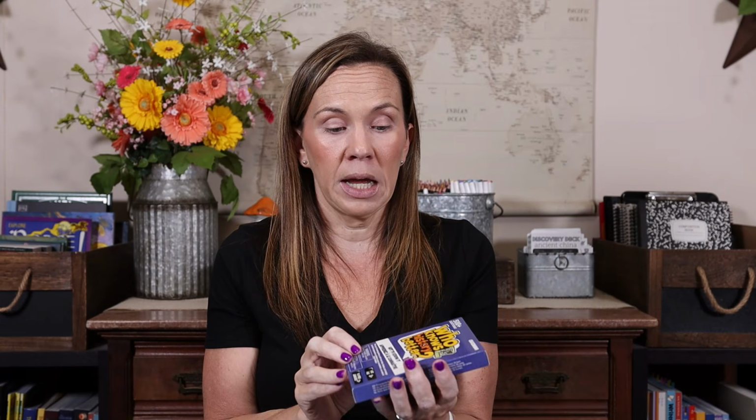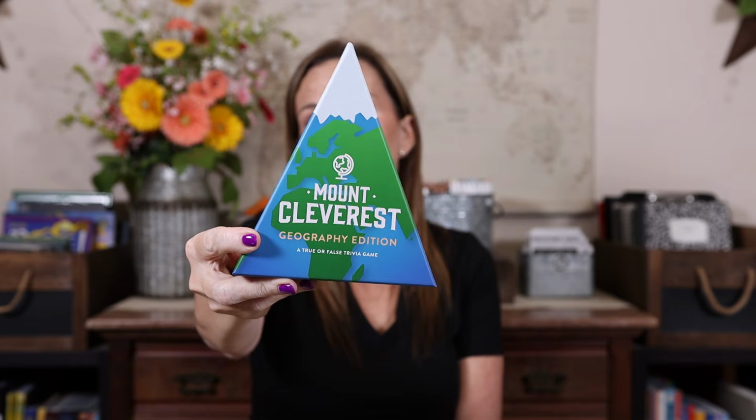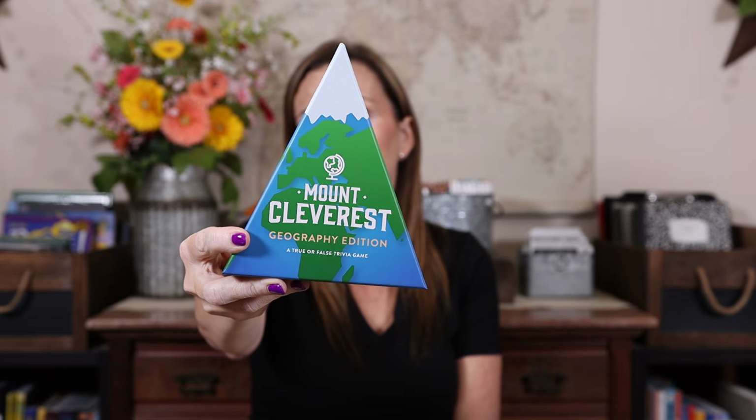So 2 that I picked up that I thought would be kind of great additions is Who Knows History Better, which is a trivia-based game, and Who Knows Geography Better. Both of these are going to be great dinner time games. We really like Mount Cleverest, and this is the Geography edition. We also have the Guess in 10. So Guess in 10 has like the countries and landmarks. So we'll probably do those.